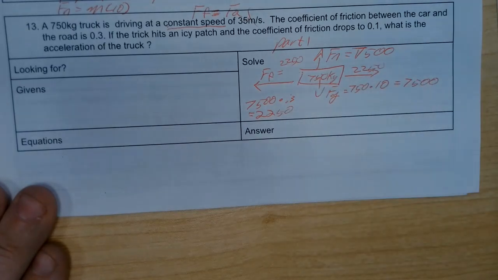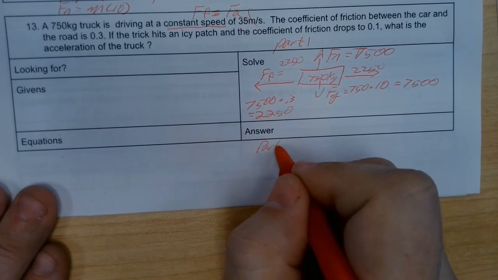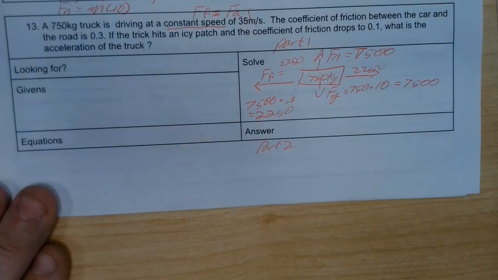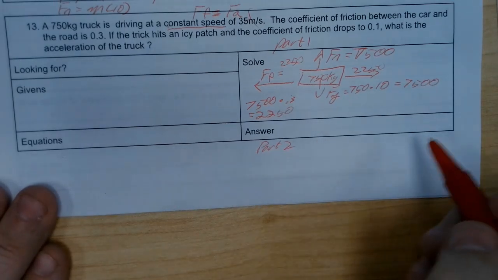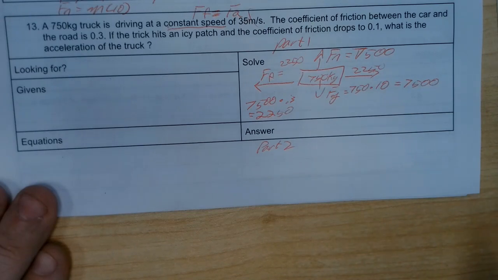Okay? But there's a different part of this. We have part 2. In this second circumstance, we have the same amount of force, only the coefficient of friction on our road has dropped. So let's find out what the new acceleration is going to be.